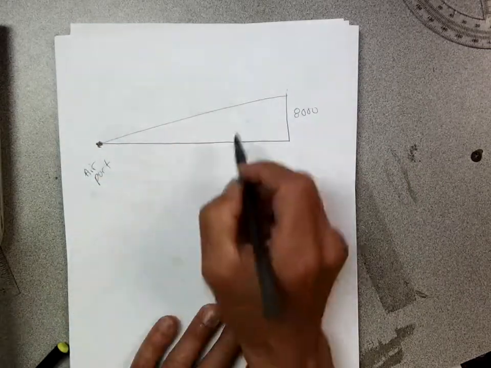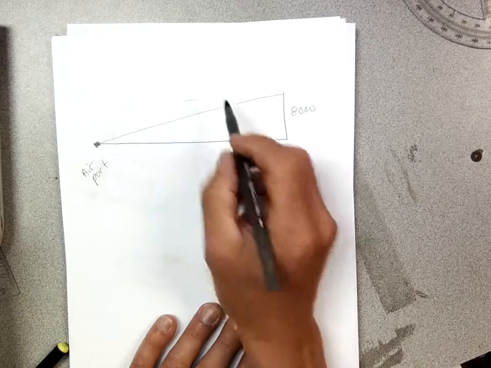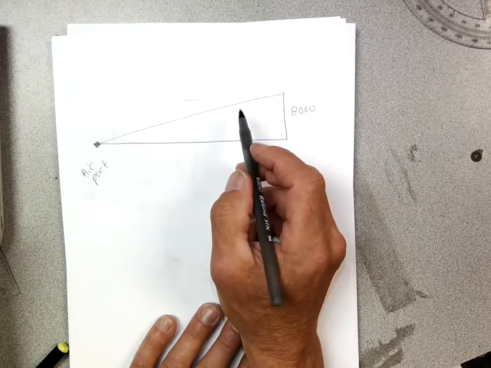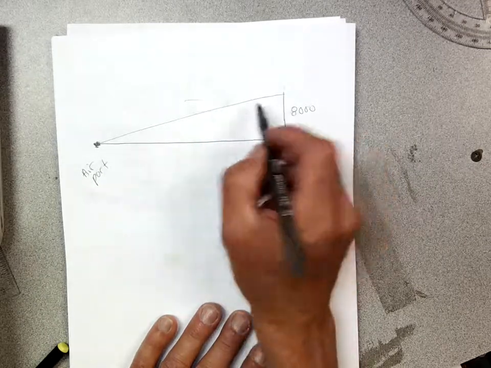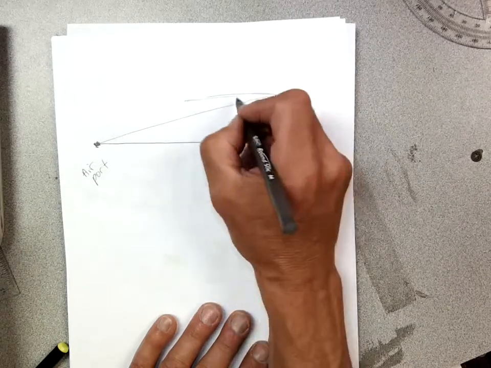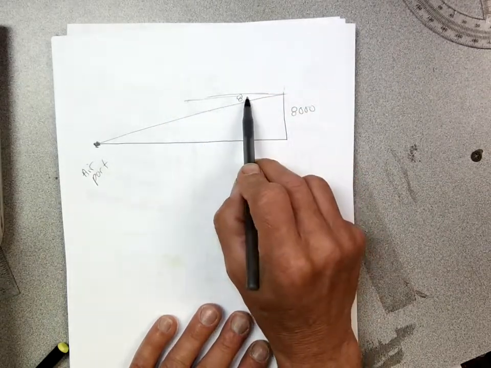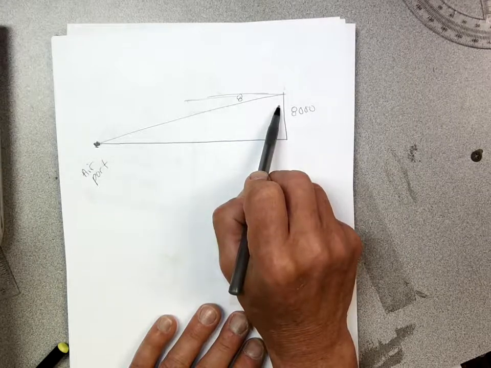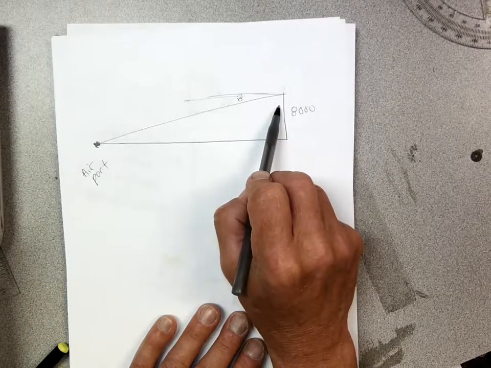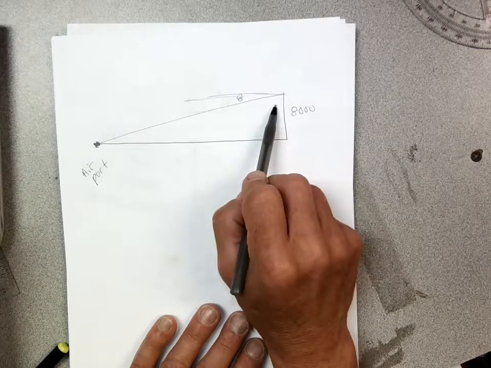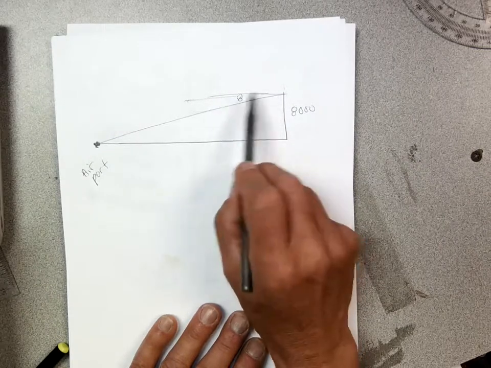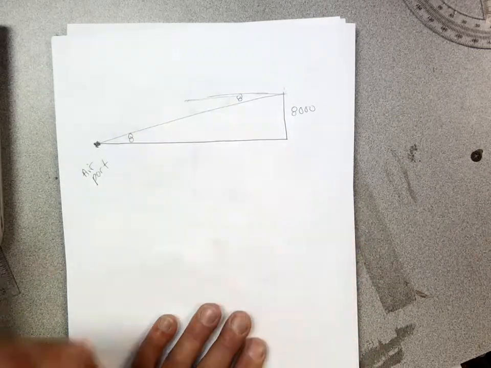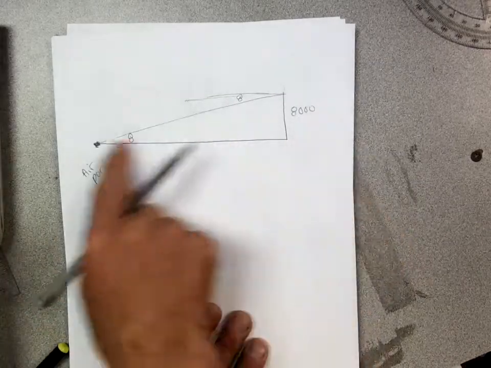Okay. Now the angle of depression. Yes. Angle of depression here is 8. That's 8. Not that. Got it. Okay. Some kids will put it here. I'm like, no, that's not it. Angle of depression, right, goes down. But that's also 8. You guys agree with that? Yep. Alternate interior angles, right?